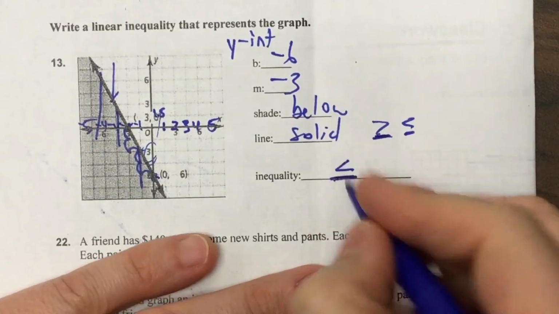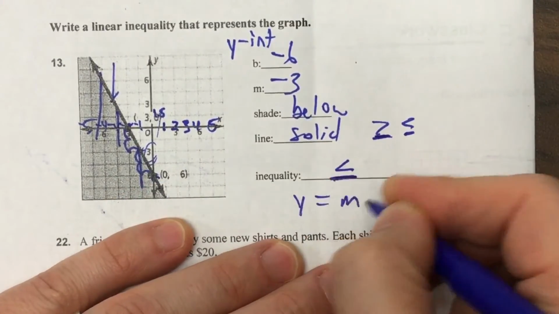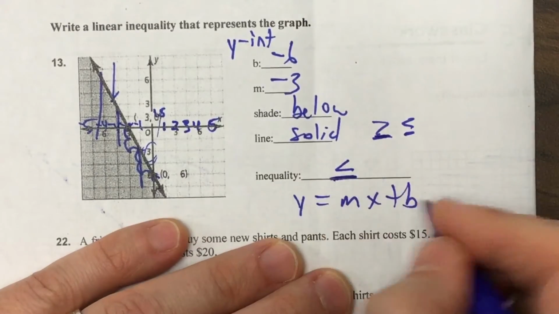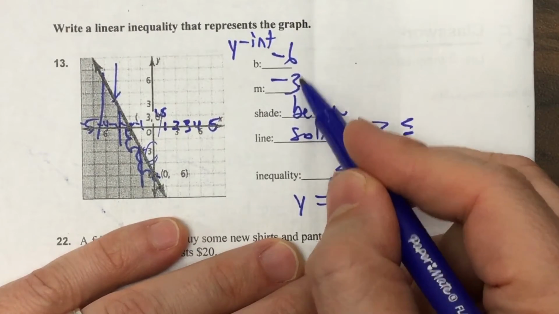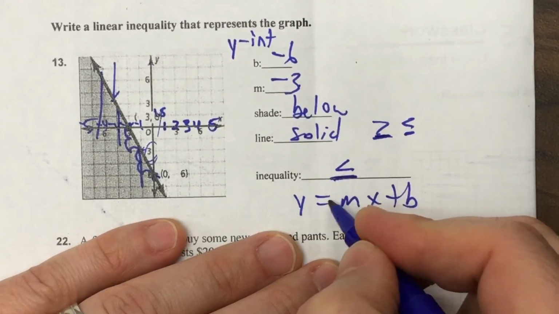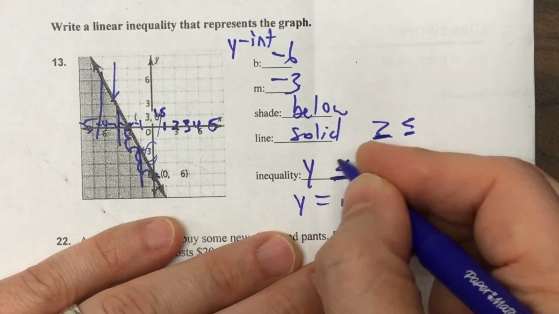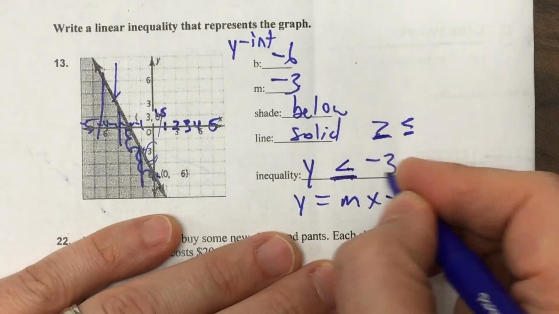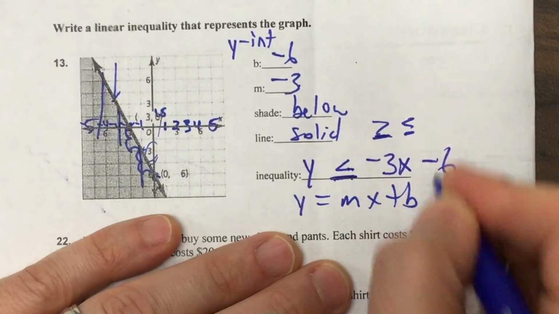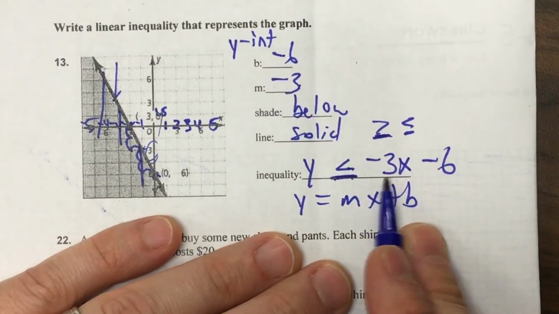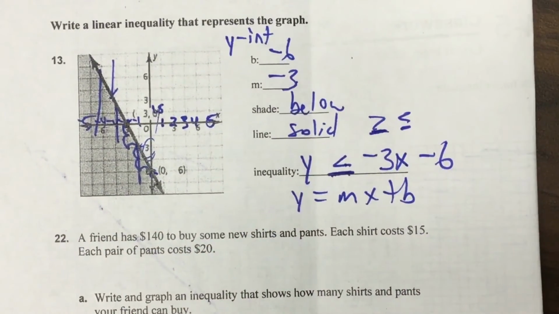So from this point, in my mind, I can be thinking y equals mx plus b, because that's the pattern I know, and I have my m and my b. But I'm not going to write the equal sign. I'm writing less than or equal. So y is less than or equal to -3x minus 6. That's my slope. That's my y-intercept.